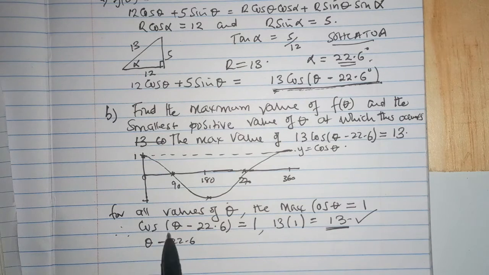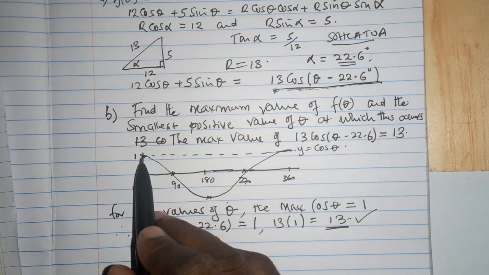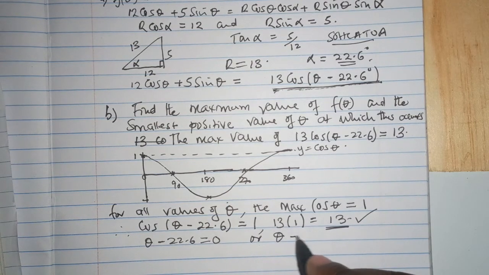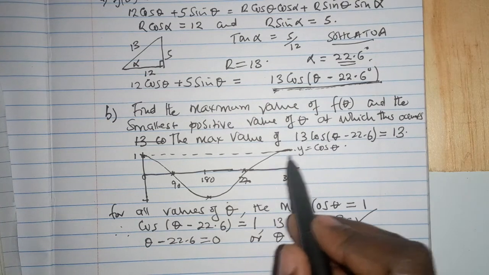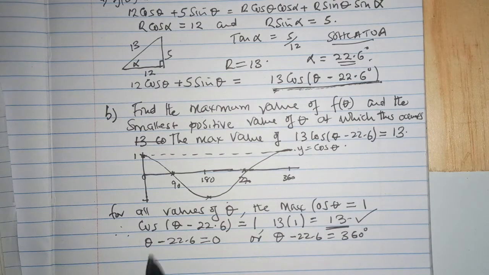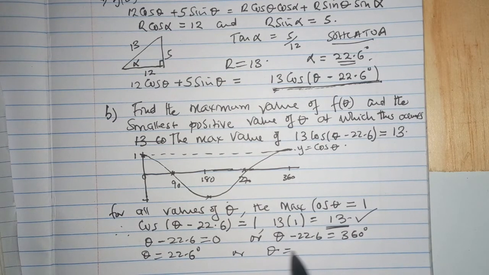Or theta minus 22.6 is 360 degrees, which is where we find the other cosine to be 1. If this is true, then theta is 0 plus 22.6 degrees. Or if this is true, then theta is equal to 360 plus 22.6 degrees, which is 382.6 degrees.